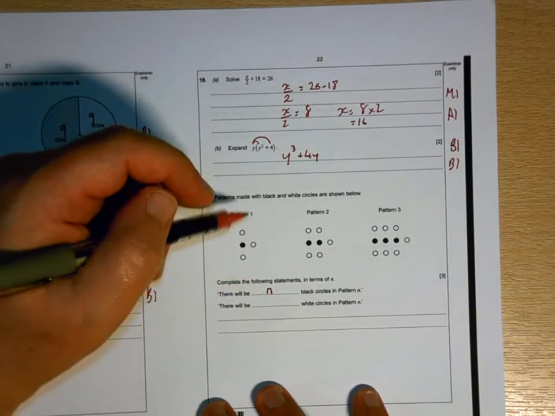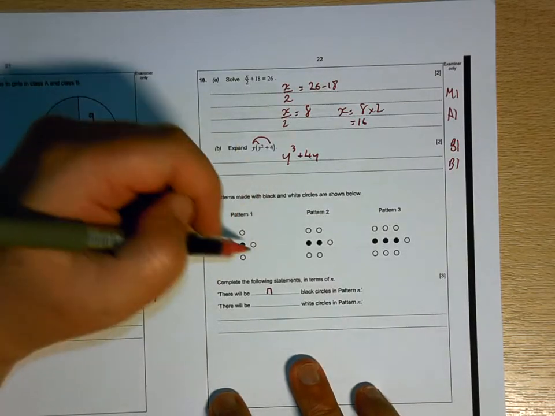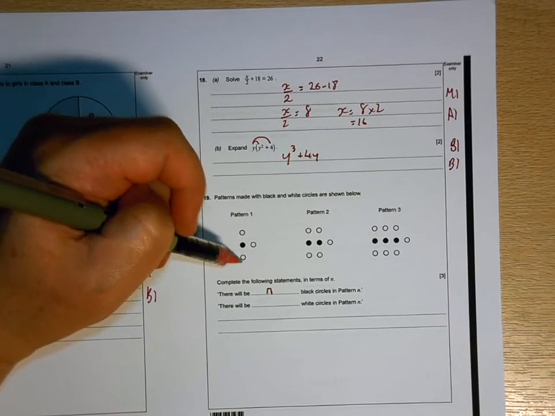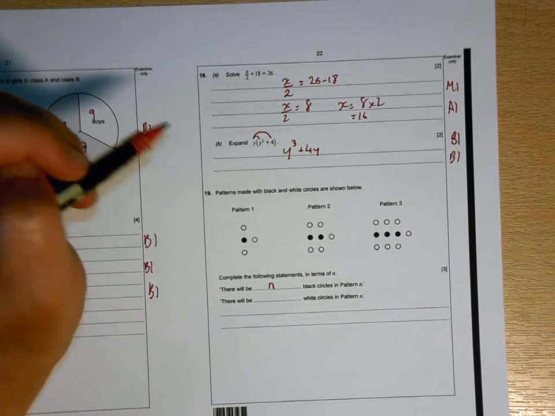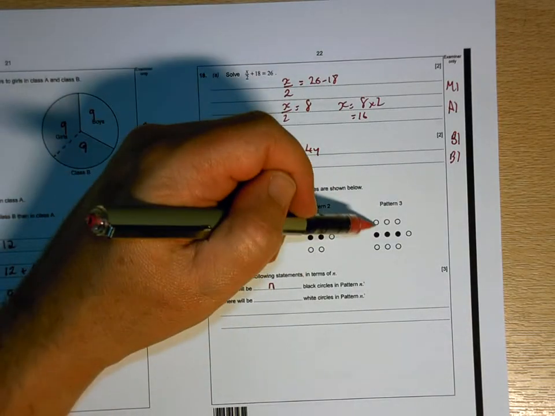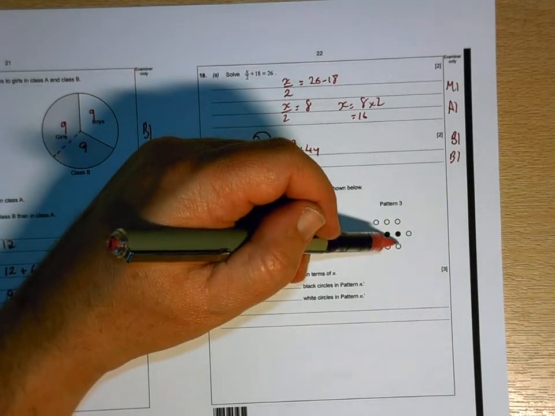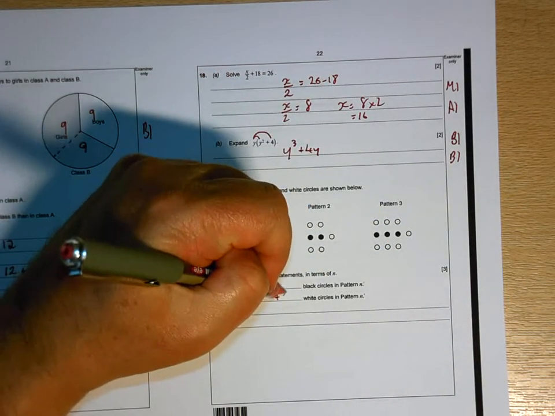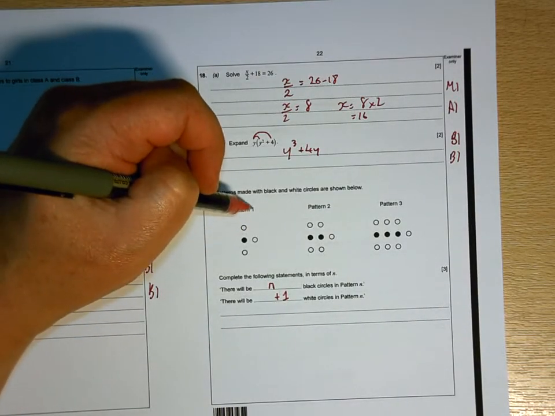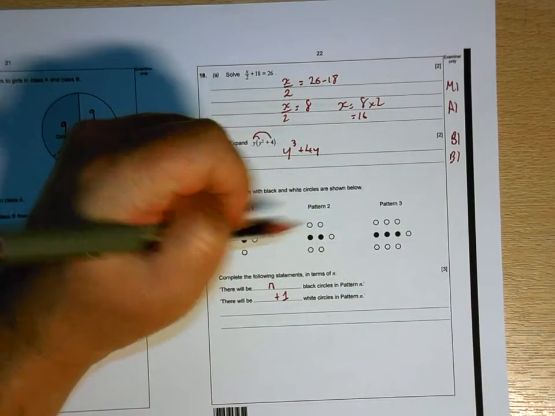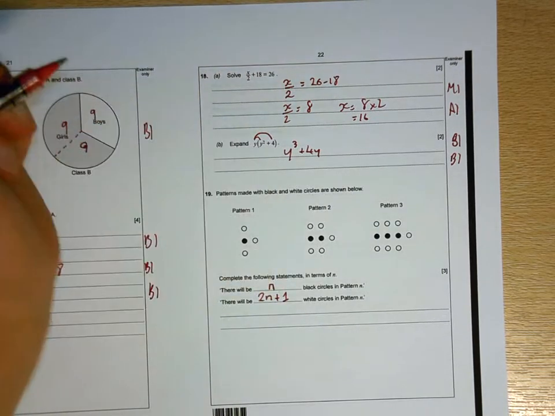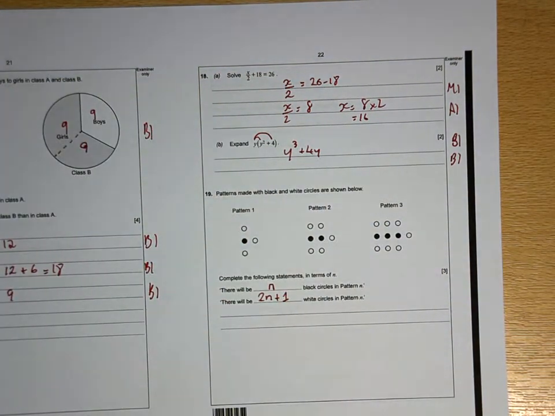Then we have to look at the relationship for white circles. Now you can see, hopefully, the pattern 1 has got 2 plus 1. Pattern 2 has got 2, 4 plus 1. Pattern 3 has got 2, 4, 6 plus 1. So they're all having to add that 1 on, and then it's 2 times the pattern number. If you double that, you get 2, add the 1 on. Double that, you get 4, add the 1 on. So it's going to be 2n plus 1.